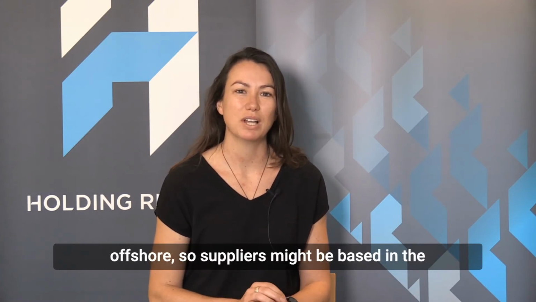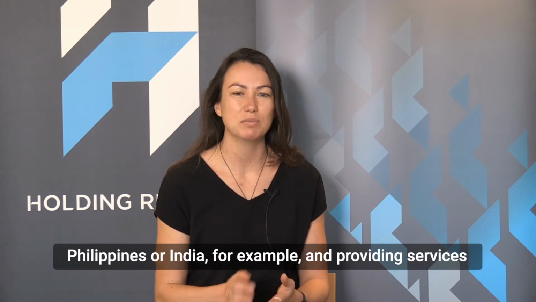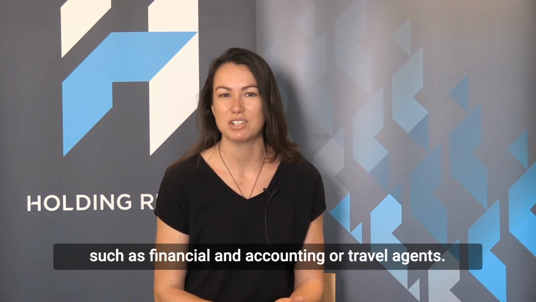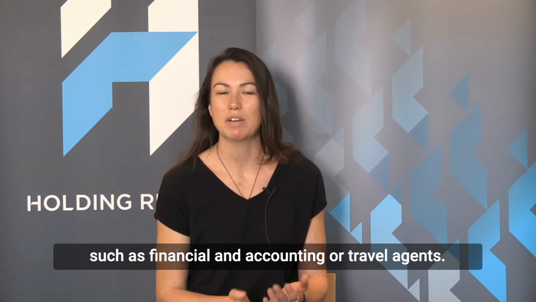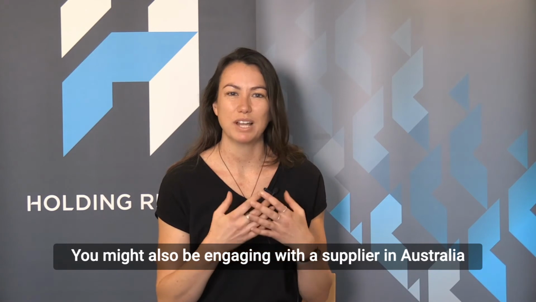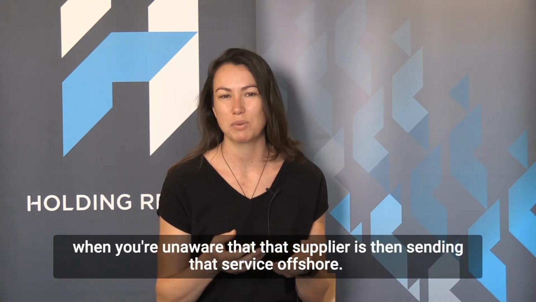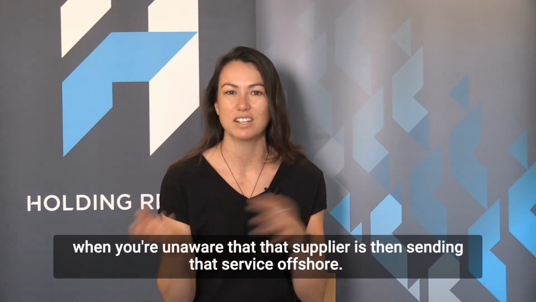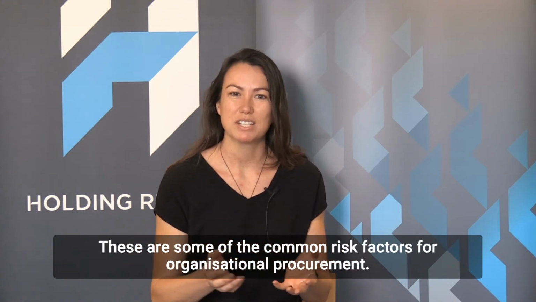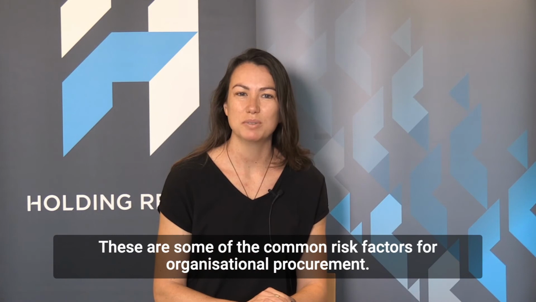So suppliers might be based in the Philippines or India, for example, and providing services such as financial and accounting or travel agents. And you might also be engaging with a supplier in Australia, but you're unaware that that supplier is then sending that service offshore. So these are some of the common risk factors for organisational procurement.